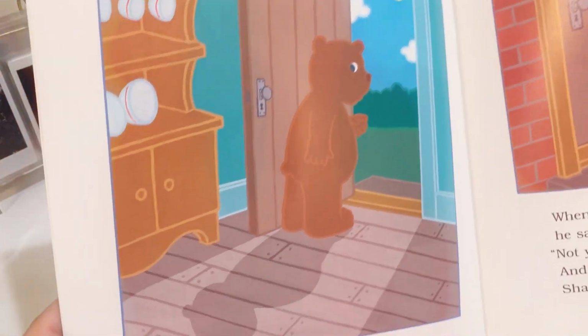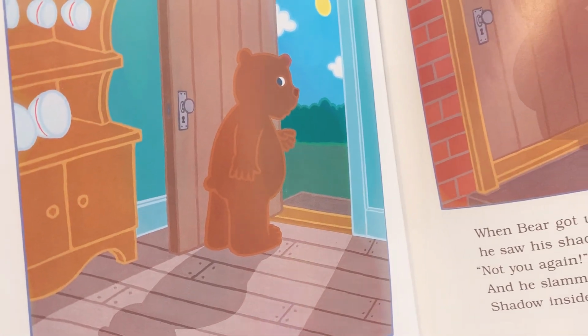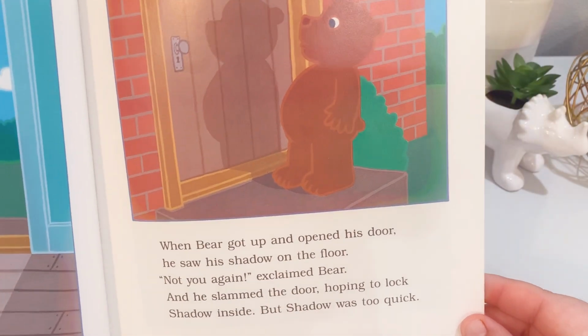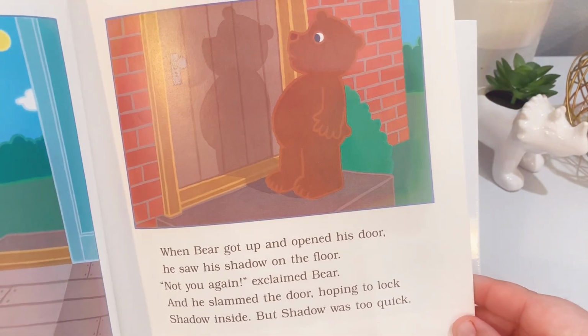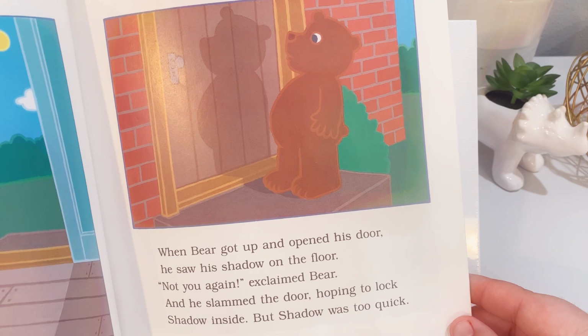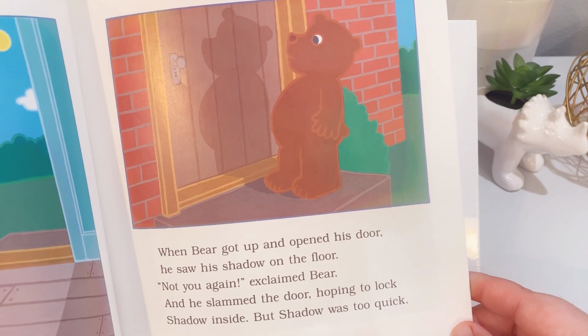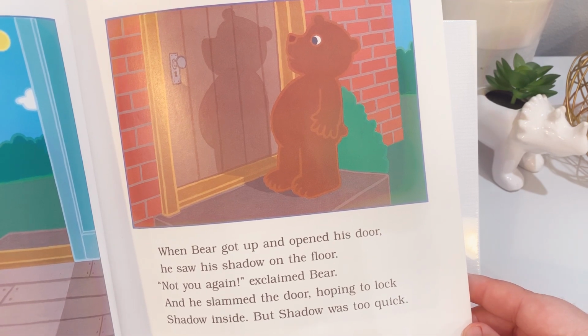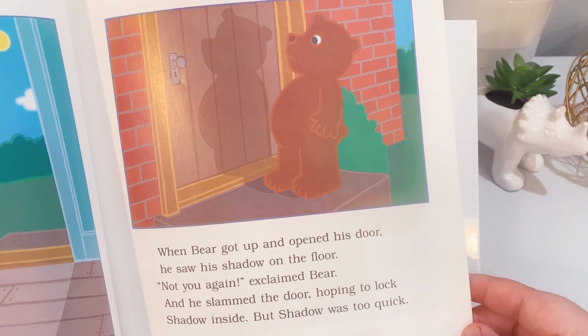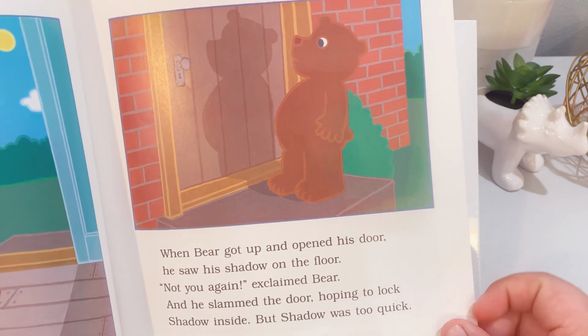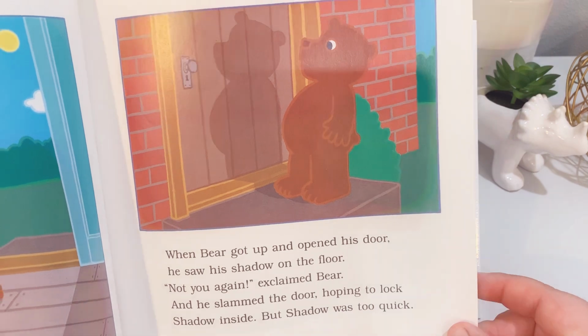He opened the door, and what do we see? A shadow. When Bear got up and opened his door, he saw his shadow on the floor. Not you again, exclaimed Bear. And he slammed the door, hoping to lock Shadow inside. But Shadow was too quick.